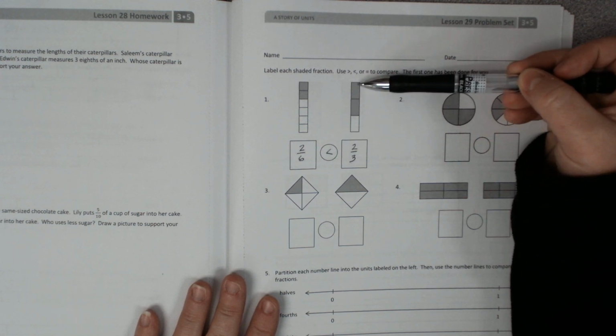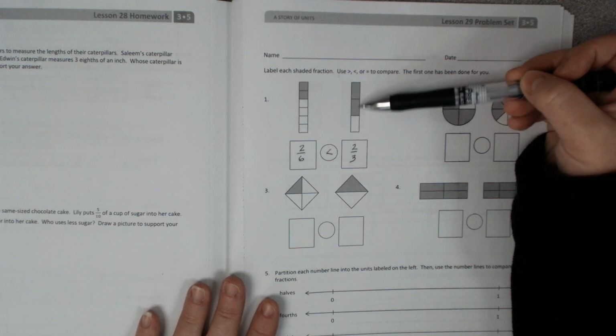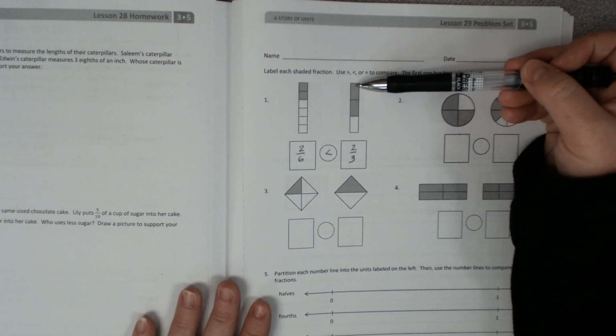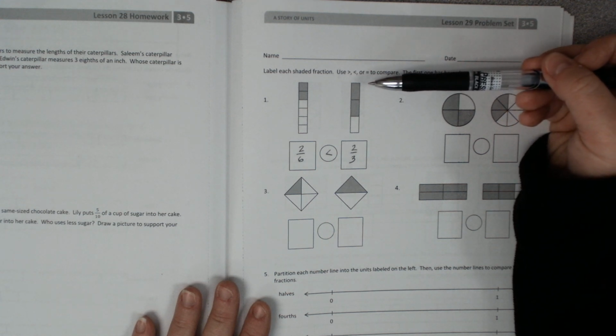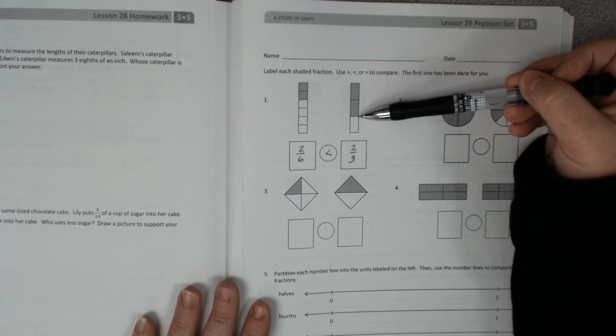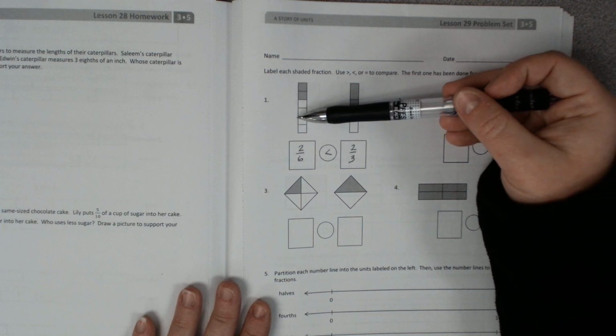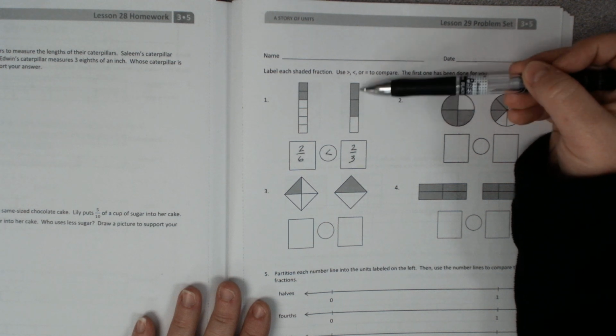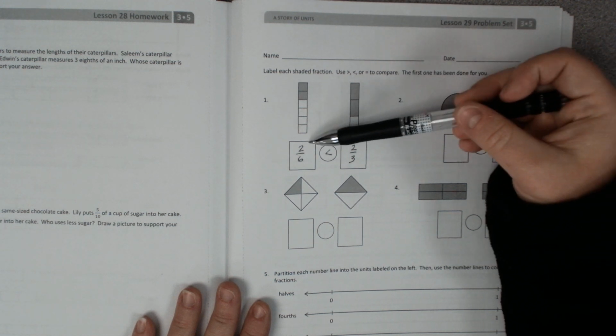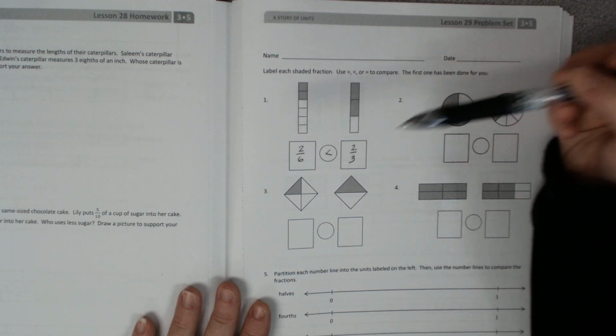Another whole that has been divided into 3 equal pieces, and they've shaded 2. Which one has more? This one, you see, it has more. It has way more because these pieces are bigger, so they take up more. So 2/6 is less than 2/3.